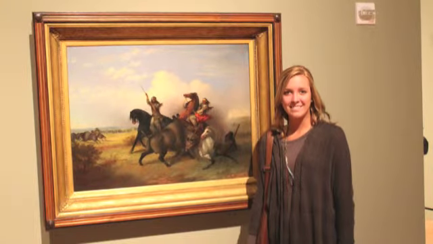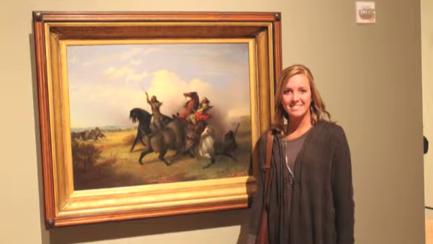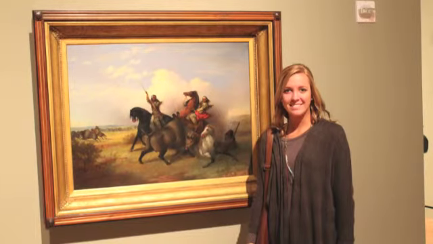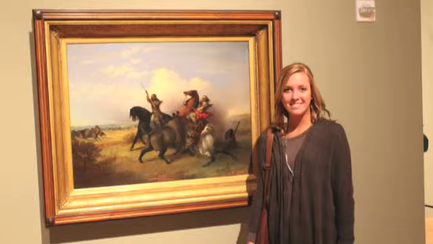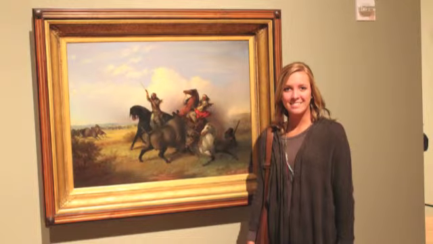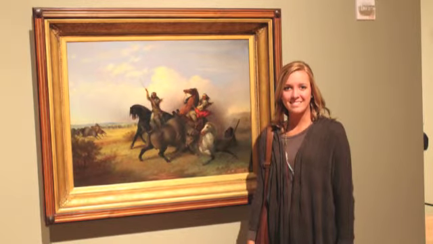There is a great sense of contrast and value in the Buffalo Hunt. The dark and light center your eyes on the action in the middle of the painting. The light skies and ground are in contrast with the darkness of the Indian skin as well as the buffalo and horses.